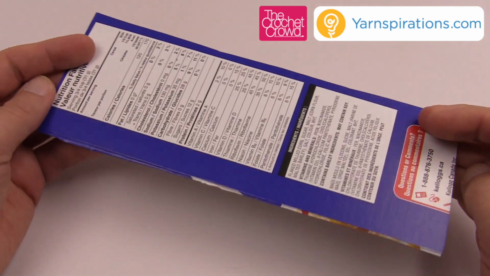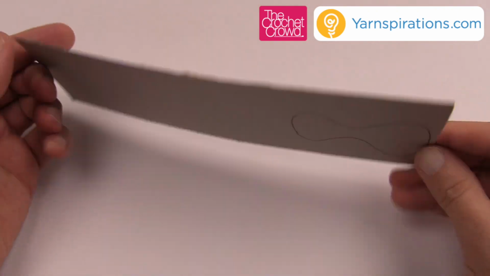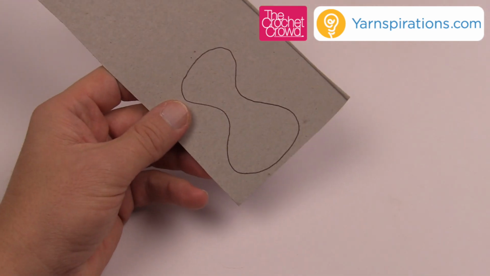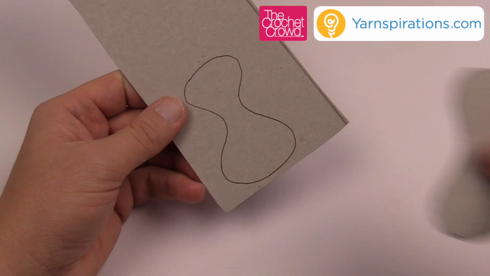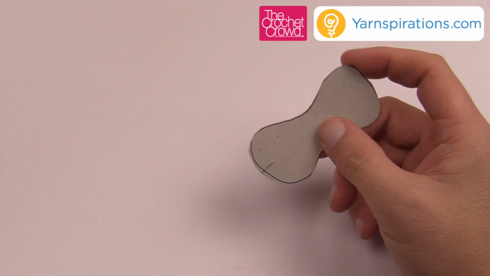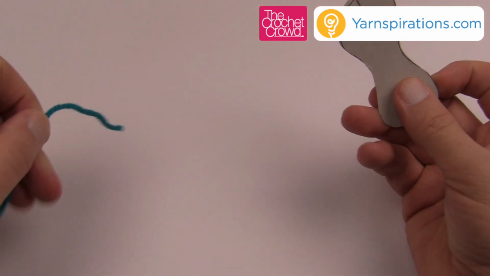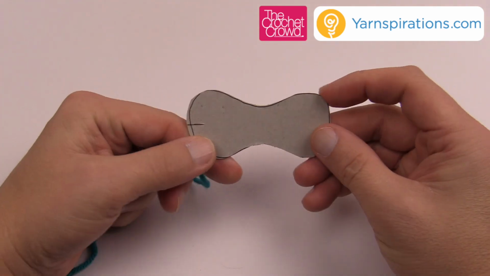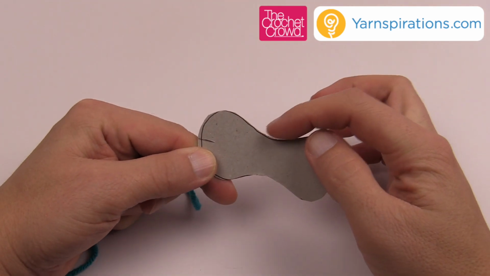Grabbing a cereal box that has a bit of durability to it, turn it over and draw a shape that resembles a dog bone, and I have one like so. So all I'm going to do for a bobbin is cut that out, and I did 10 of them just off chance. The key with the bobbin is that you need to make sure that the interior dips down.